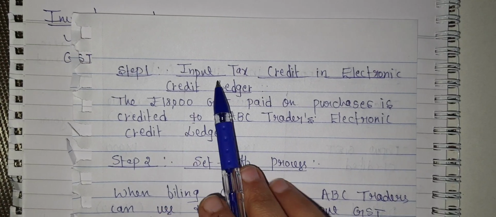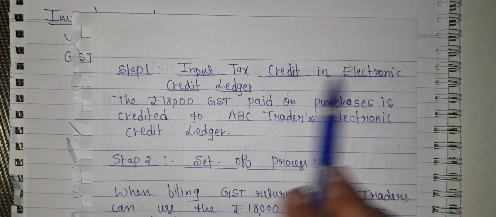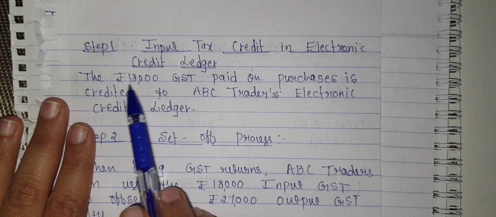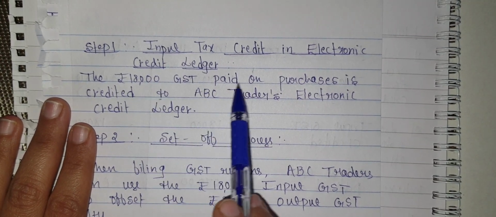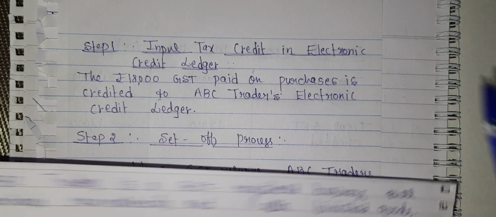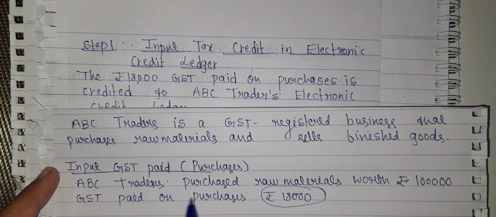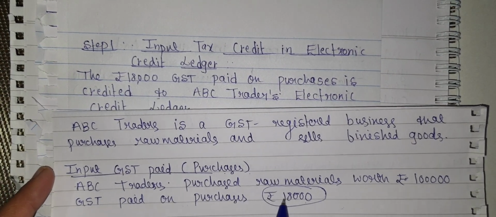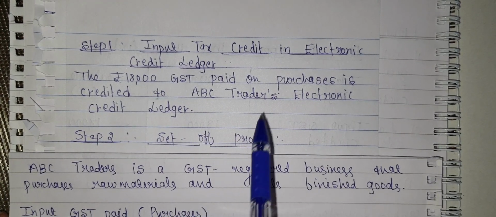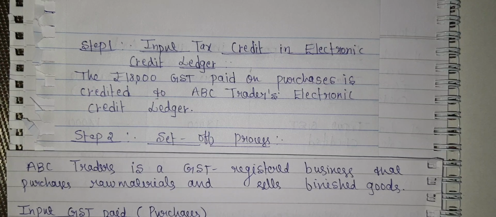Okay. Now we will solve the problem. Step 1. Input tax credit in electronic credit ledger. Rupees 18,000 GST paid on purchases. See here. GST paid on purchases rupees 18,000 is credited. That is credited to ABC Traders electronic credit ledger. That is the first step.